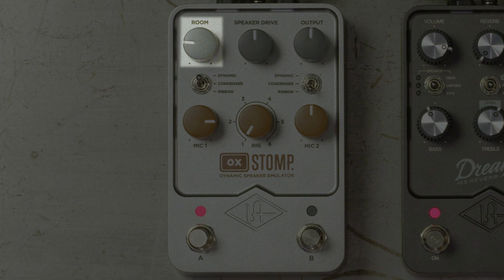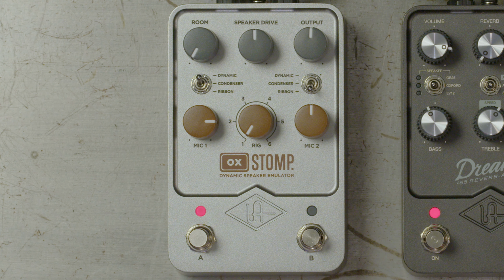Now next we have the room knob, which controls the level of the room mics. This knob is really great for adding some realistic space to the signal. Let's go ahead and hear what it sounds like.